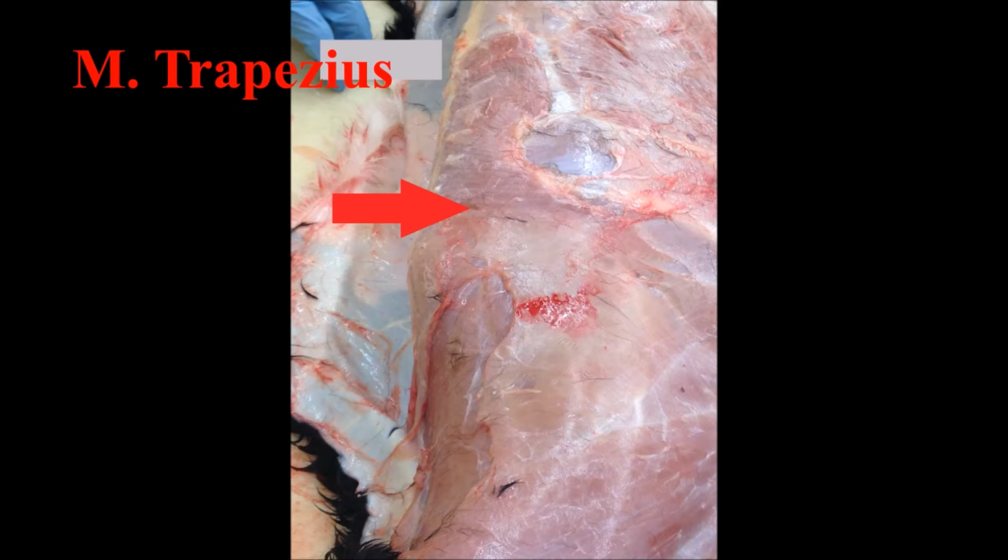M. trapezius is a muscle that originates along the ligamentum nuchae and ligaments of the dorsal midline. It inserts along the scapular spine. M. trapezius is a triangular flat muscle that helps to swing the scapula forward and draw it back. It also links the thoracic limb to the thorax.